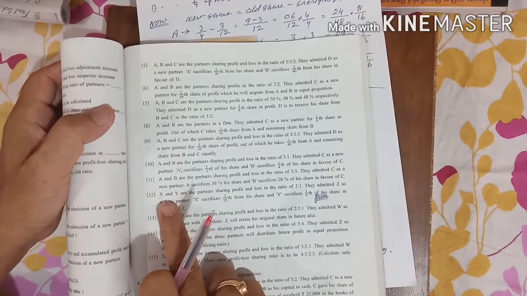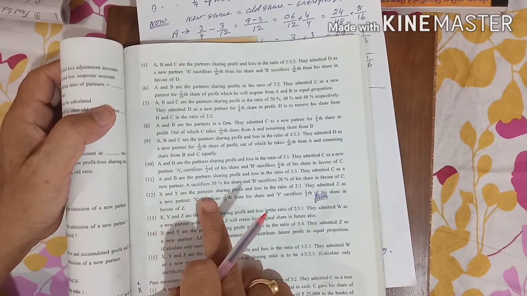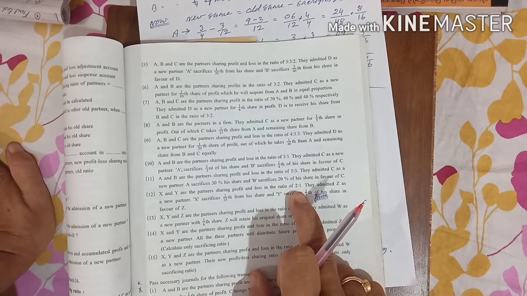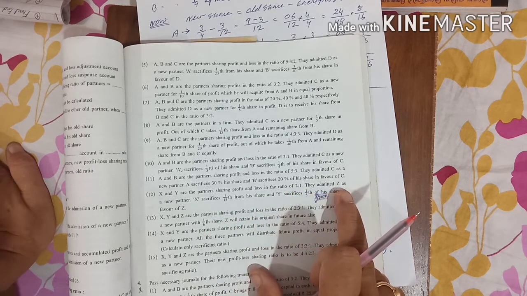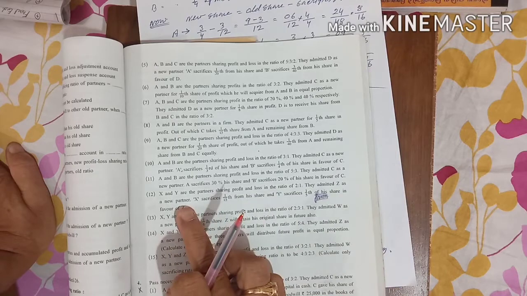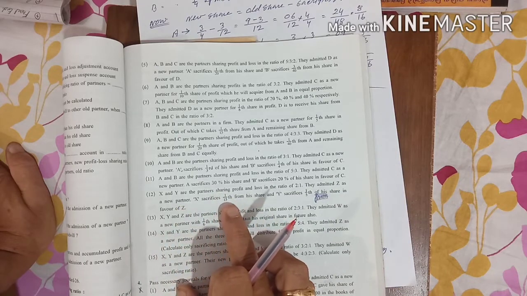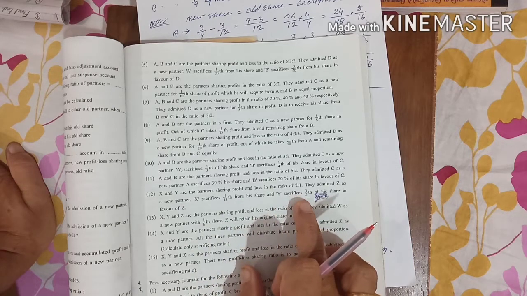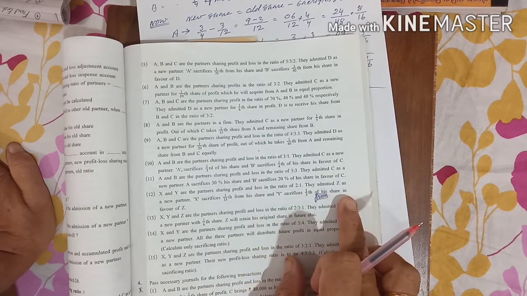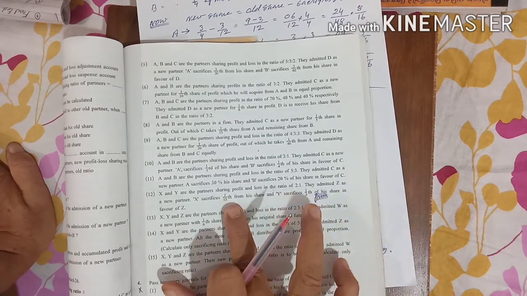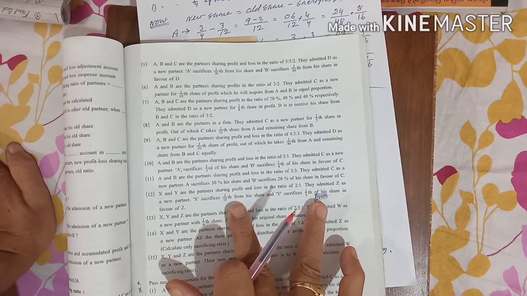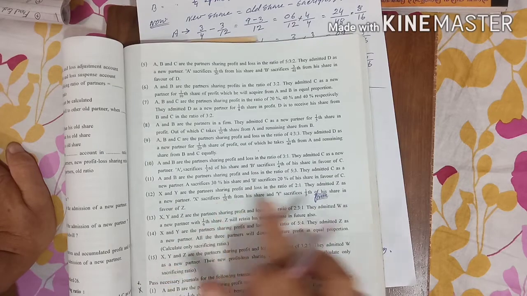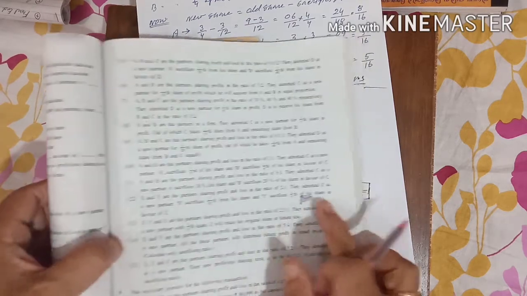Here you see X and Y are the partners sharing profits and losses in the ratio of 2:1. They admitted Z as a new partner. X sacrificed 1/5 from his share and Y sacrificed 1/5th of his share. In one question, both "from his share" and "of his share" are given. So don't be confused. I told you, from his share means minus, of his share means multiply.